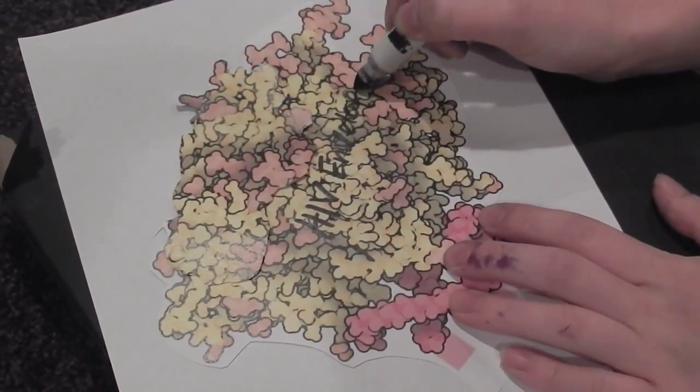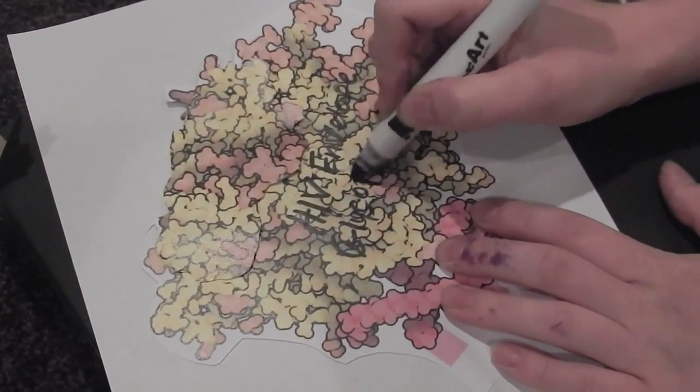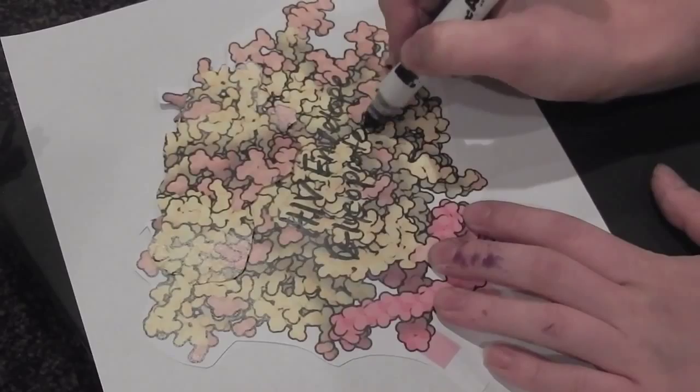The ENV glycoprotein is found on the surface of HIV and forms knobs made up of three identical subunits. The ENV is covered with carbohydrate and is encoded in the HIV genome as one long protein.